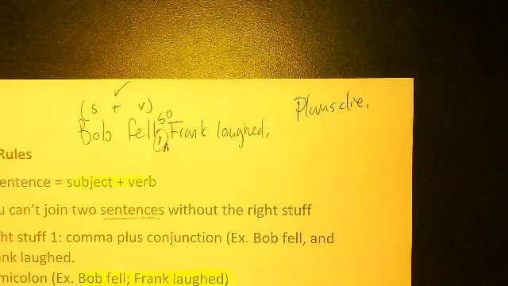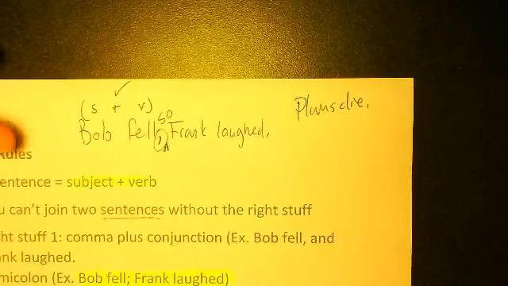Nod if it is a sentence or shake your head if it is not a sentence. I can see you. Quit picking your nose. Okay, those of you who nodded your head are correct.